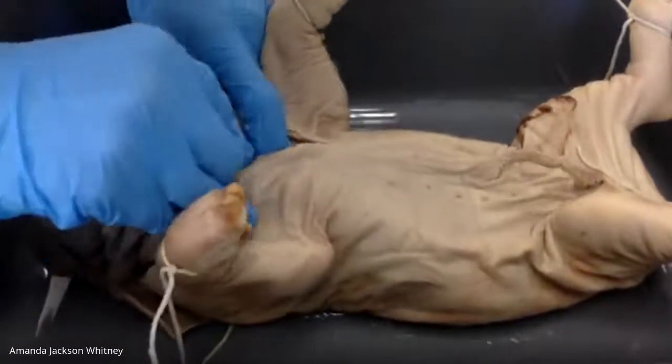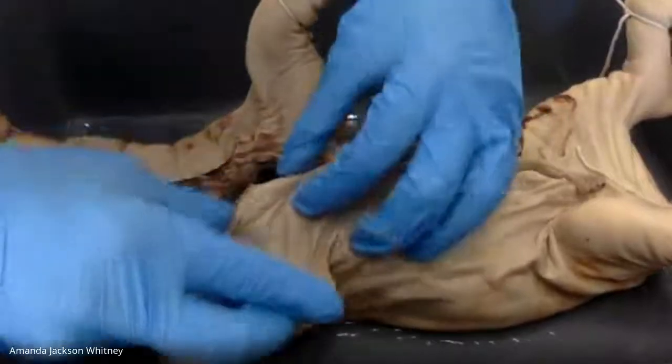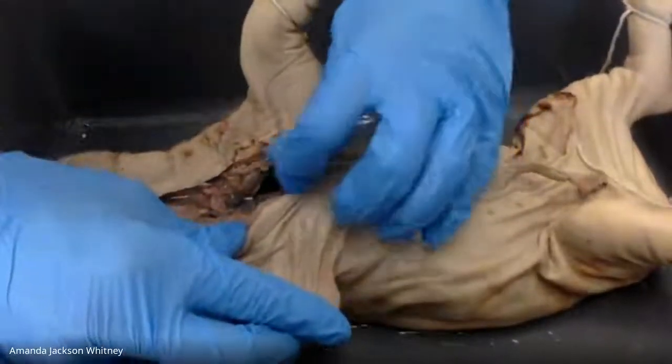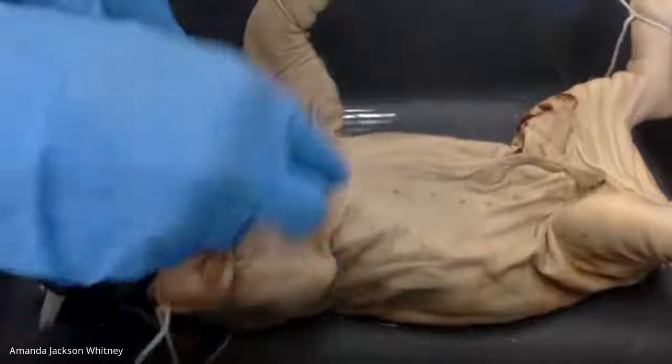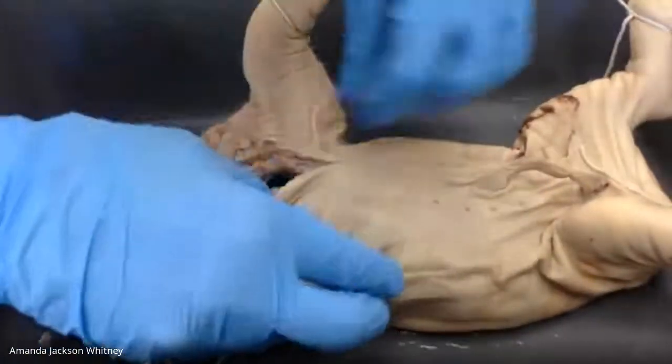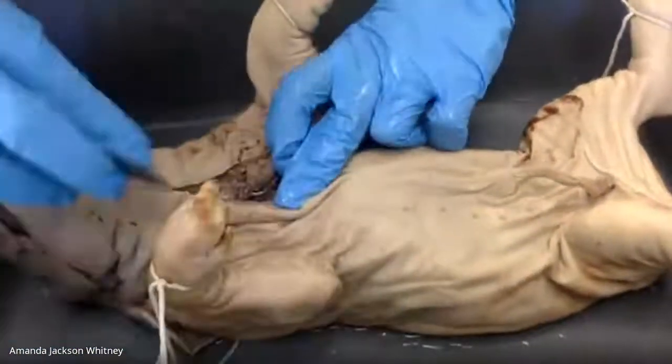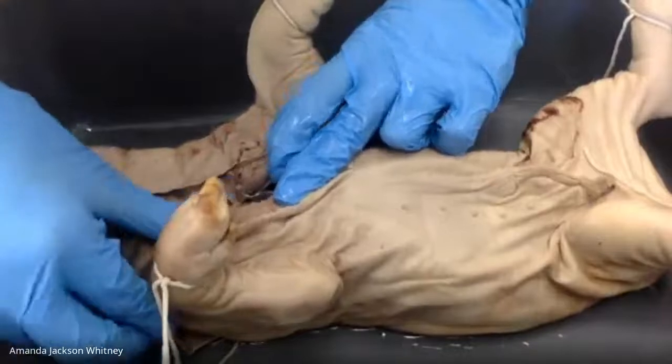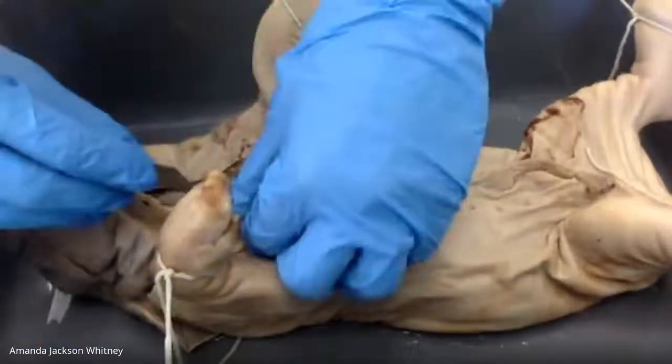Inter is like between. Costal is rib, which you'll be able to see some of the ribs here in just a little bit. Okay. I'm still trying to be a little conservative as I cut here.